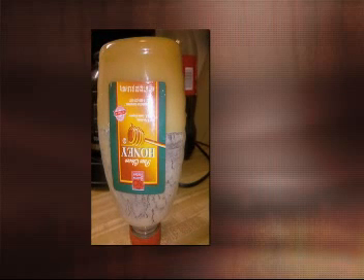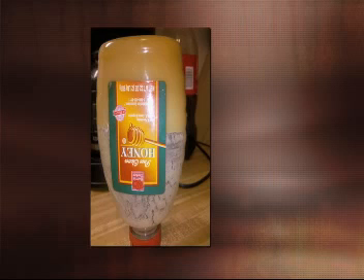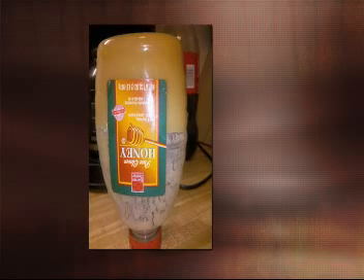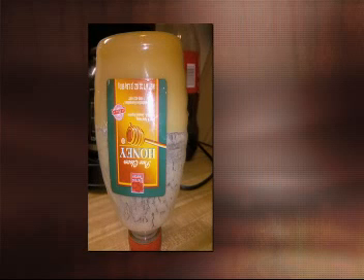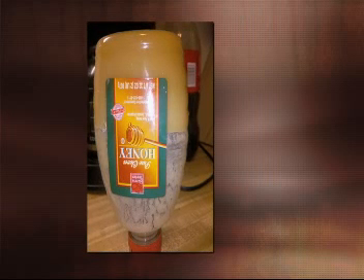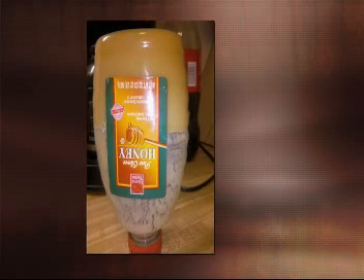Honey is a great example of a supersaturated solution. If honey is added to water and then heated, it will dissolve. However, if it is left to cool, the glucose in the honey will crystallize.